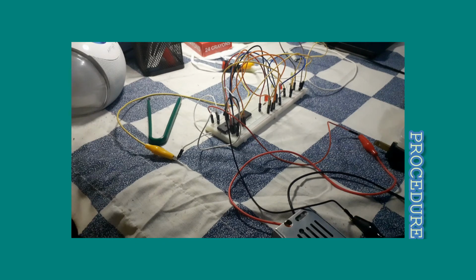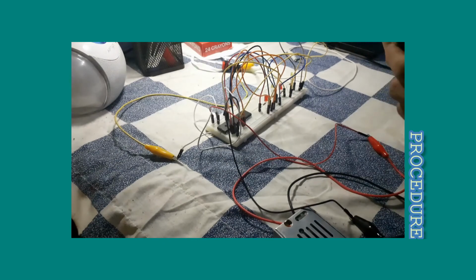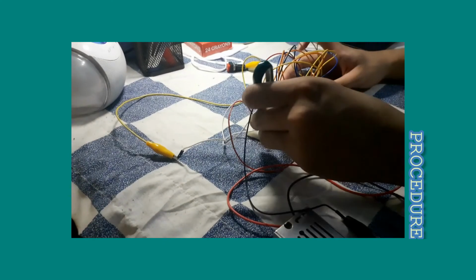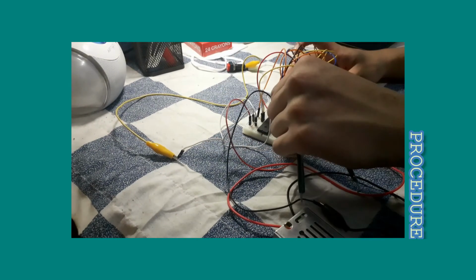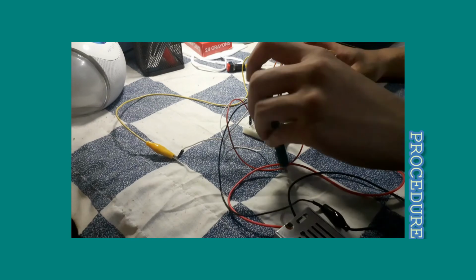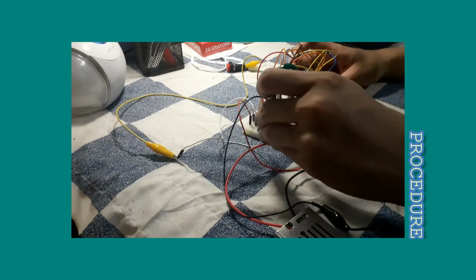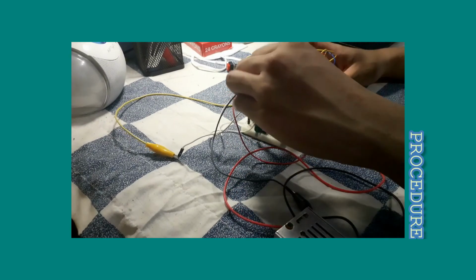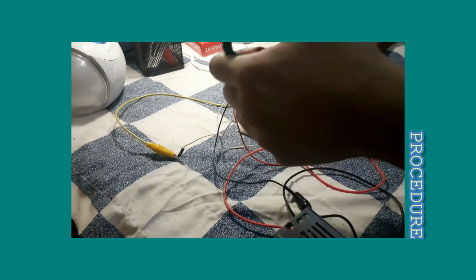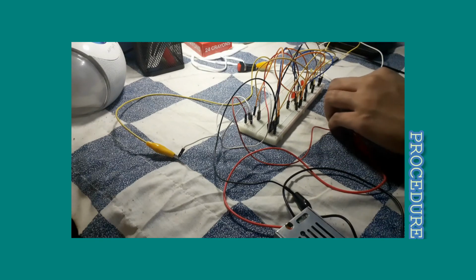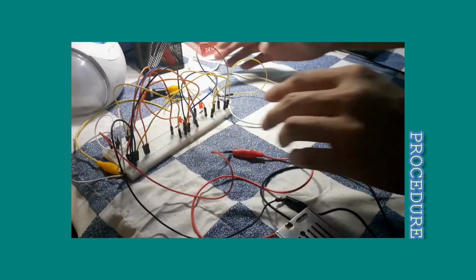So we would now be plugging in our PICkit. First, let us remove our integrated circuit from our breadboard. And let's get our PICkit.